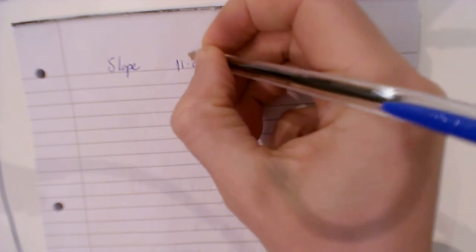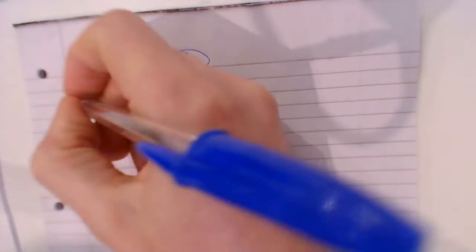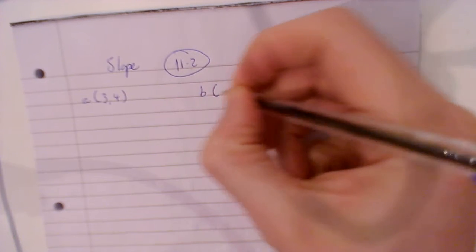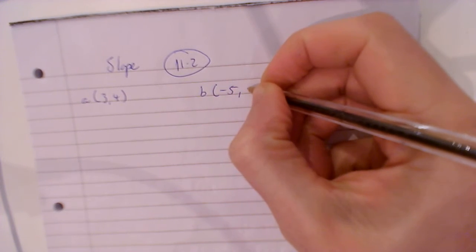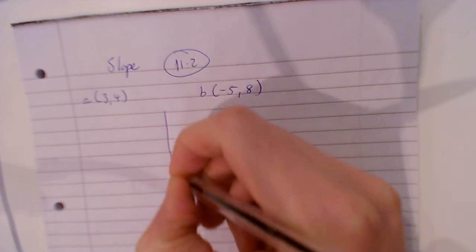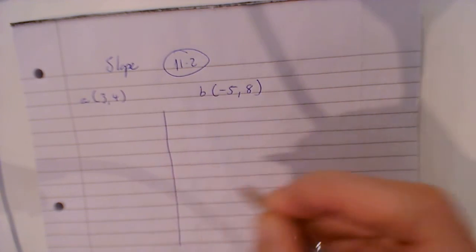Okay, the next topic we're going to do is the slope of the line. This is 11.2. So this is where all your work is going to come from again. So let's say we give ourselves 2 points. Point A is 3, 4, and point B is minus 5, 8.